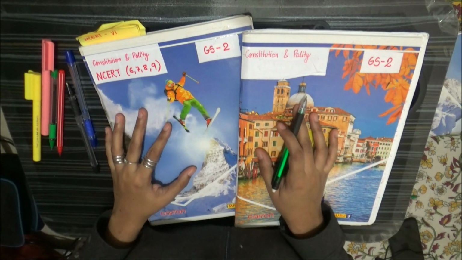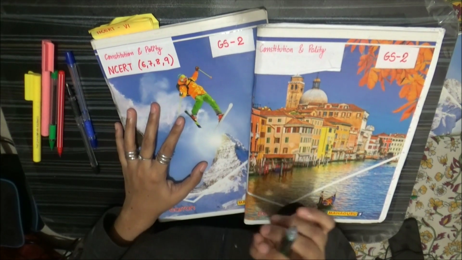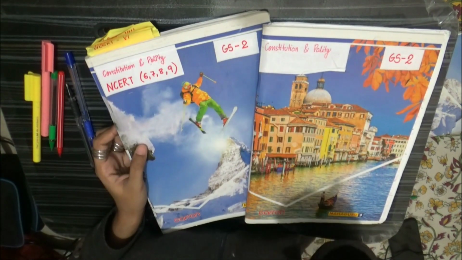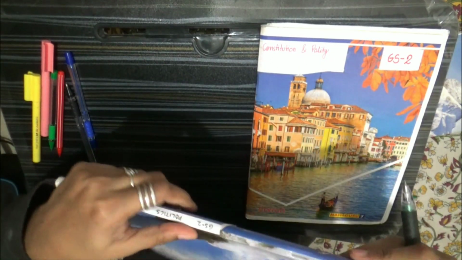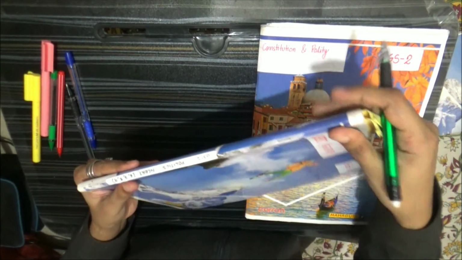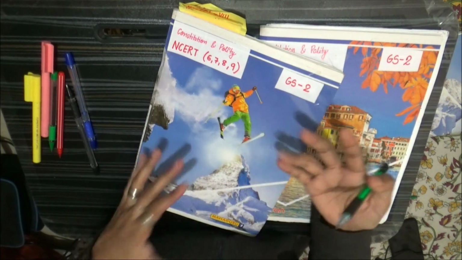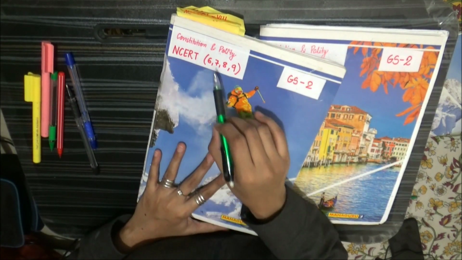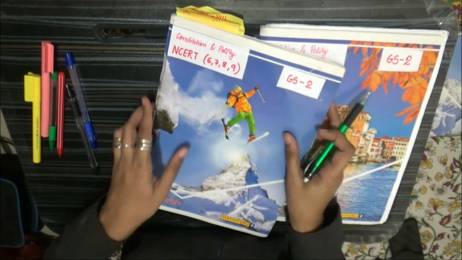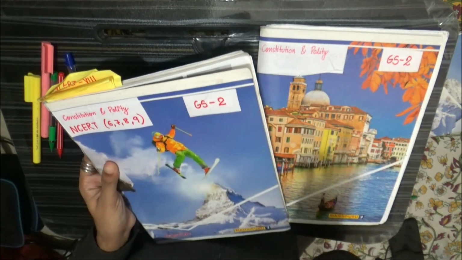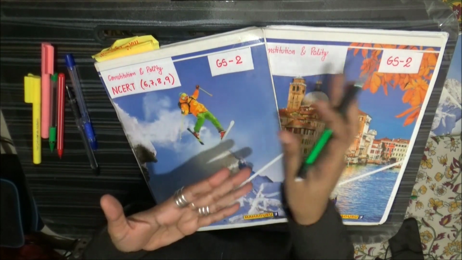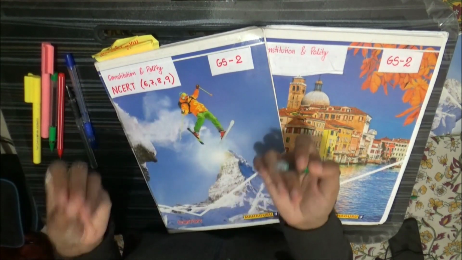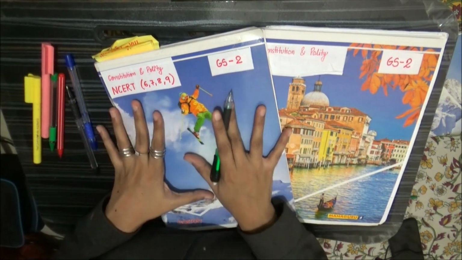One advantage of making notes from NCERTs is that if we see the NCERT of one subject, its volume is around this much. But when I have made notes out of it, the 4 books of NCERTs are covered in a single notebook, so it really reduces the volume. It means we have eliminated a lot of unnecessary text which we don't need, and only a few important topics are here.